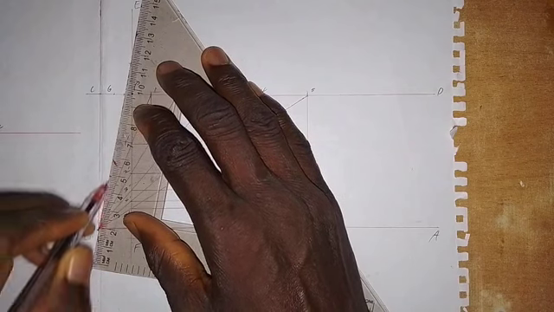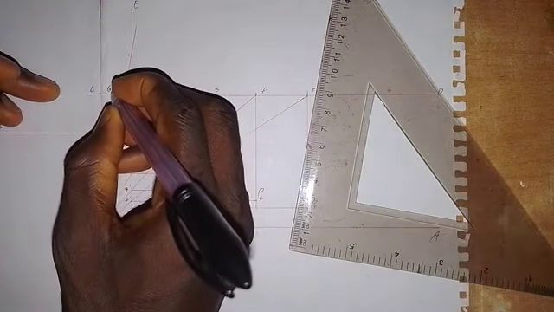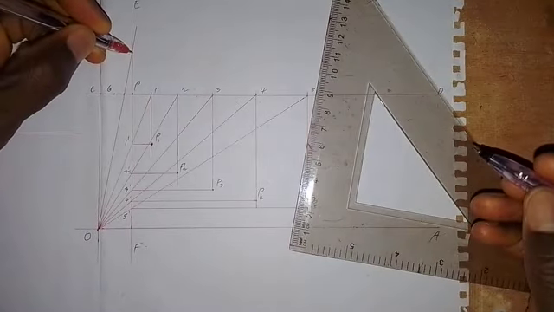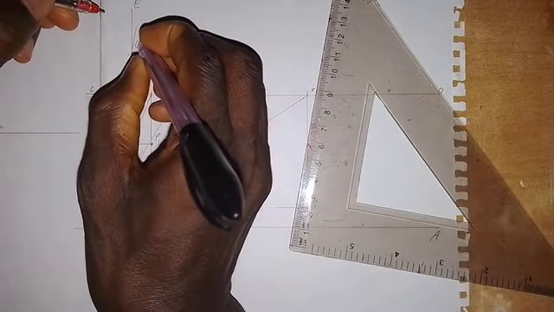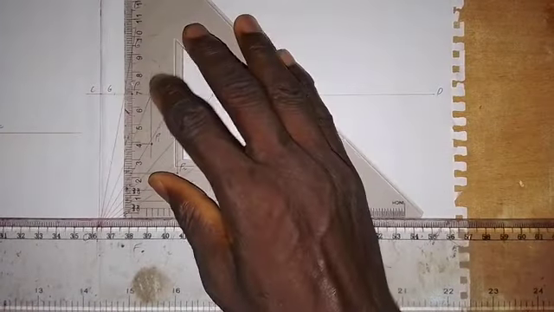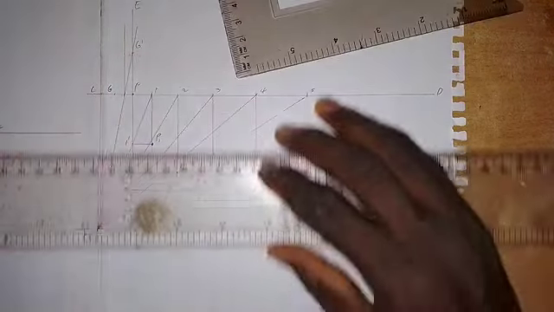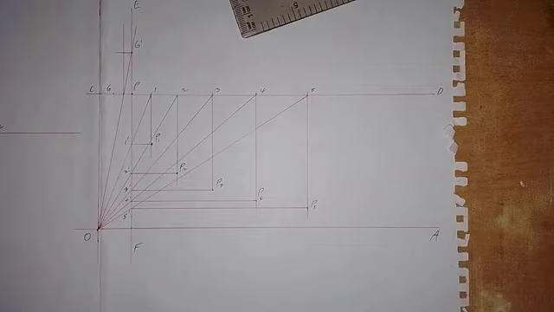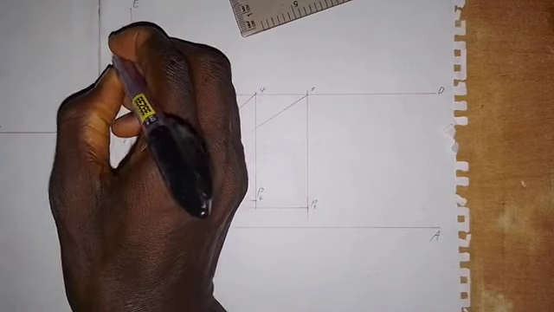I will draw this line like this. So my point 6 is now here, not here again. Where this line intersects this vertical line, I will call it point 6 prime. So what I need to do now is draw a vertical line at this point like this. And I will draw a horizontal line from point 6 to meet this line here. This point I will call point P6.